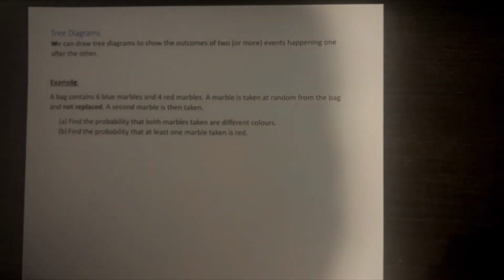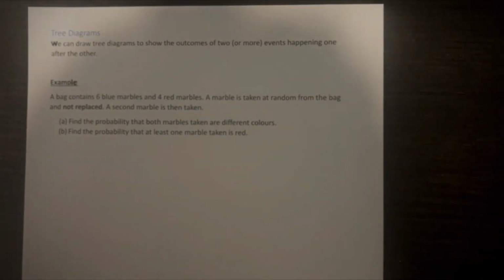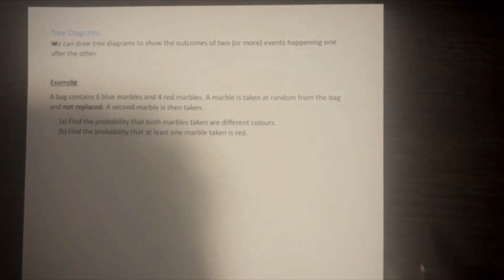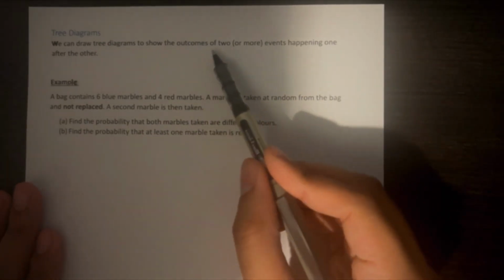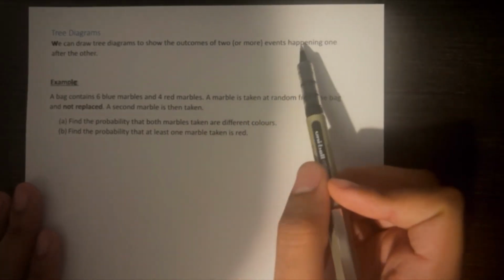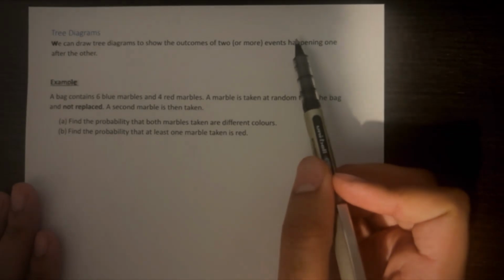In this video, we are going to look at tree diagrams and finding probabilities from tree diagrams. We can draw tree diagrams to show the outcomes of two or more events when events happen one after the other.